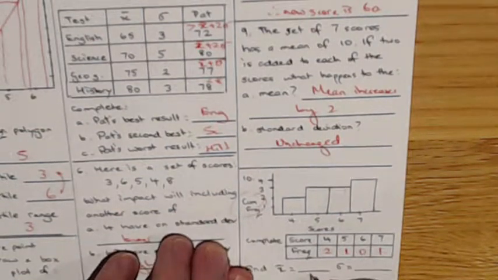So the mean can be calculated using the calculator. I haven't got mine here today, and the mean is that.